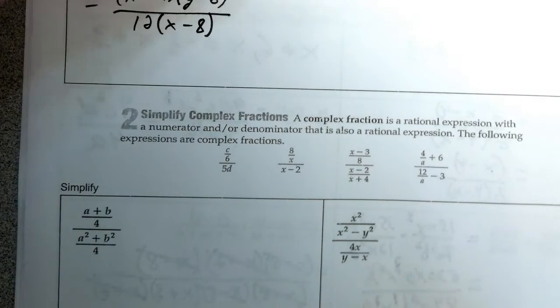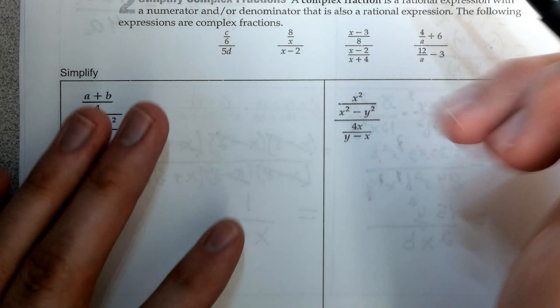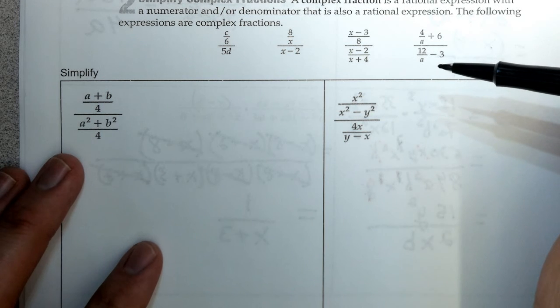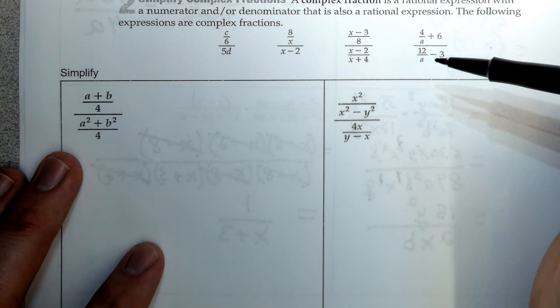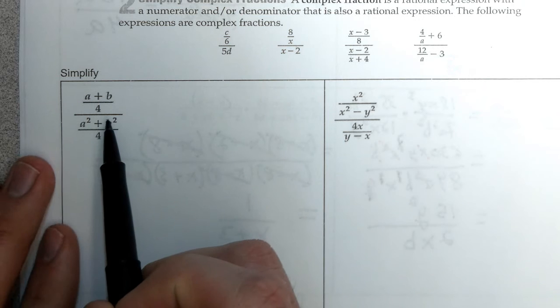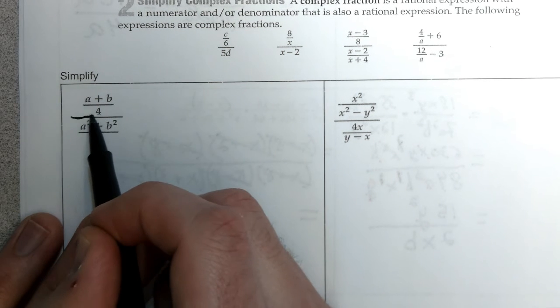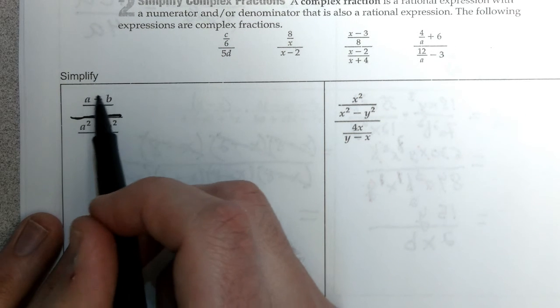Last one. We probably only need to do one of these. Complex fractions look complex. They look complicated because they're fractions within fractions. But usually we can take care of them pretty quickly. So let's look at this first one as an example. This first problem here, this is your main fraction bar. And so this is really just a fraction divided by a fraction.